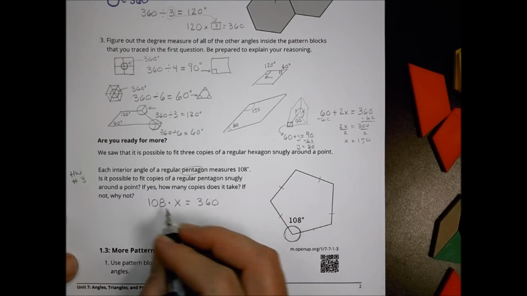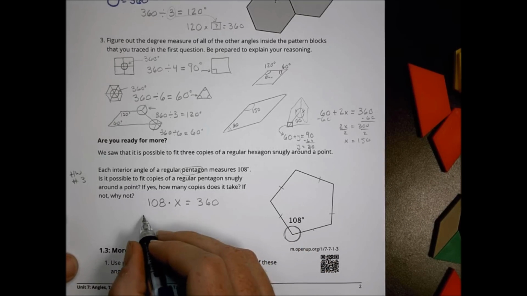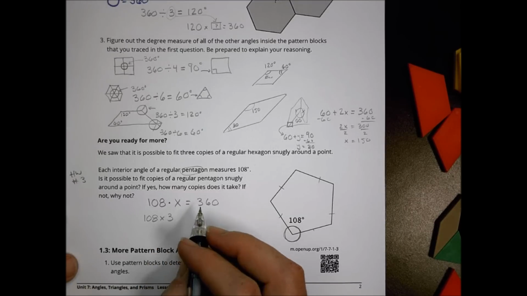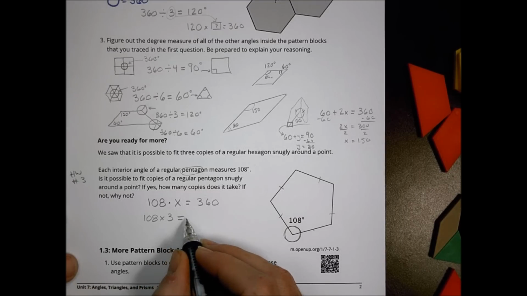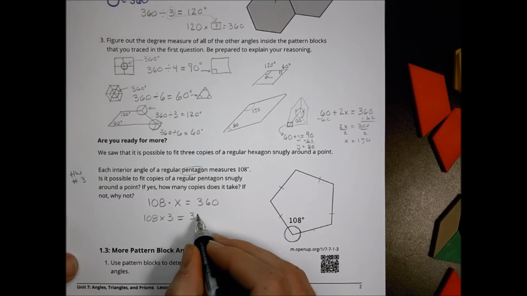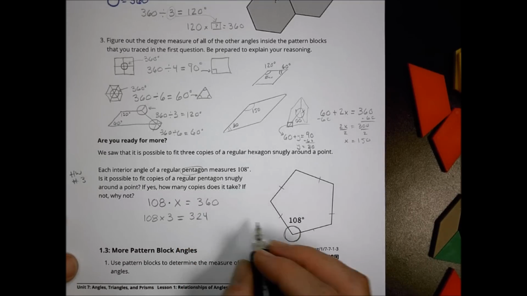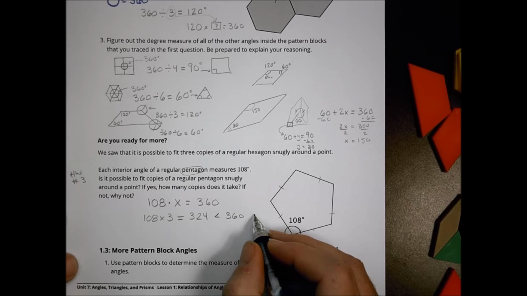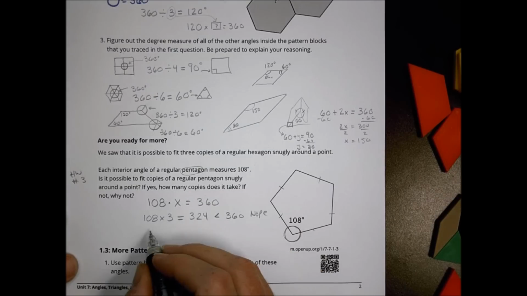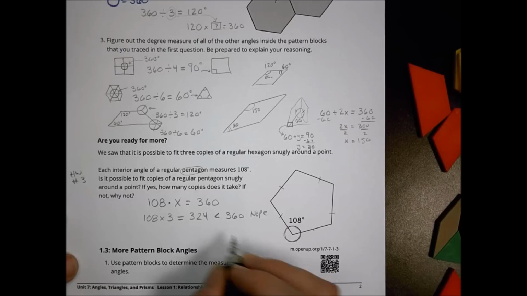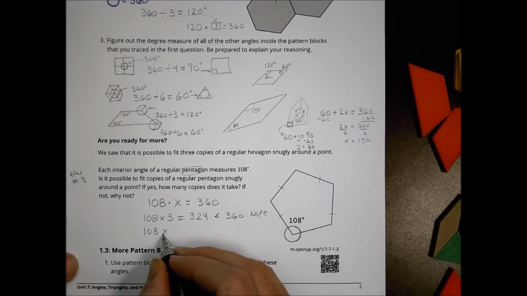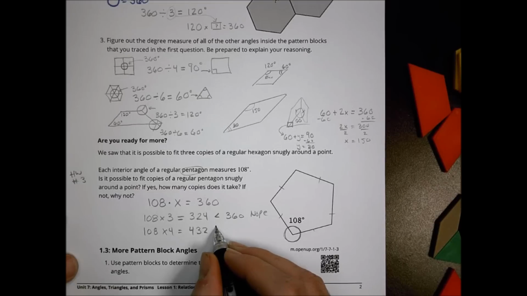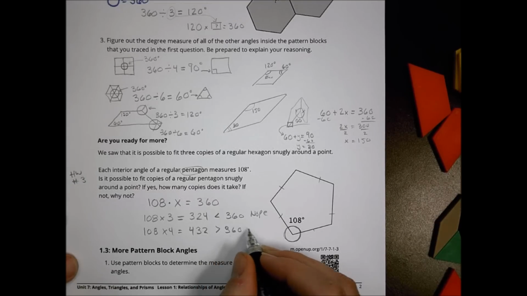Let's pretend real quick, just do some guessing here. If you did 108 and you multiplied it by 3, like we did with the hexagon, what's 108 times 3? 108 times 3 is 324. Okay, so 324 is less than 360, so you're going to have a gap there. That's not going to work. That's going to be a nope, won't work. So I need to get some more angles in there, right? I'm not filling it up. If I do 108 times 4, if I put 4 pentagons together, what do I have? I end up with 432. Well, that's bigger than 360, so that would also be a nope.